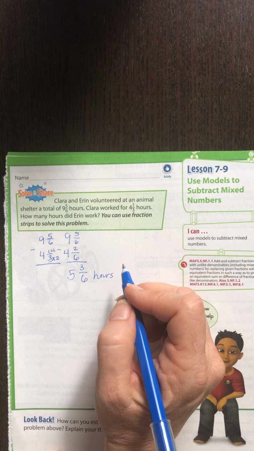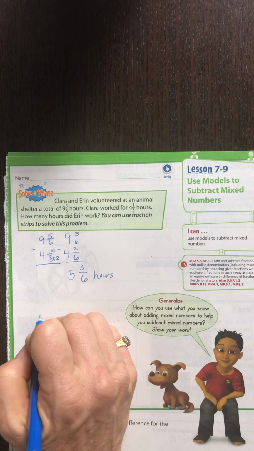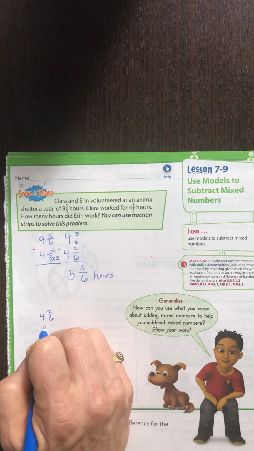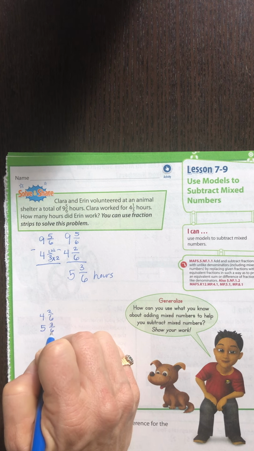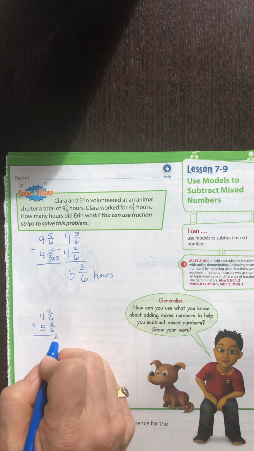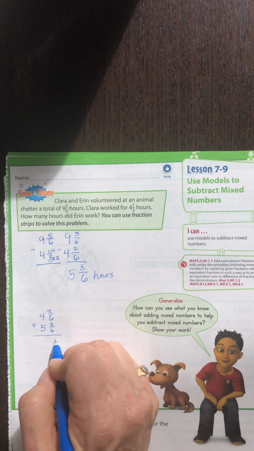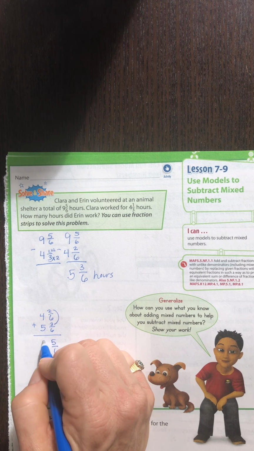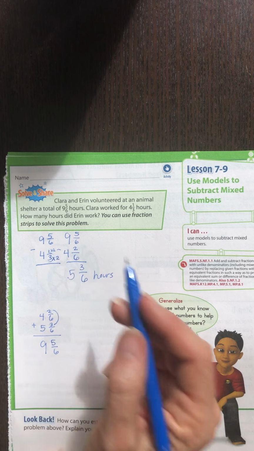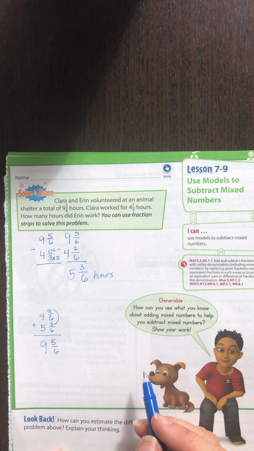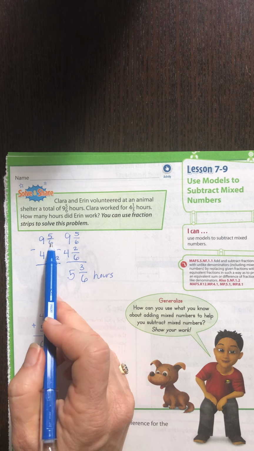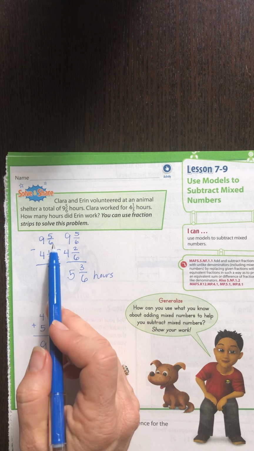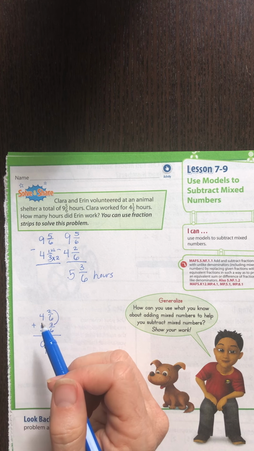We can always check ourselves when we've subtracted by adding. If we take the 4 2/6 that we took away and add it to our answer of the subtraction, we should get what we started with. 2/6 plus 3/6 is 5/6, because 2 plus 3 is 5. 4 plus 5 is 9. And we did start with 9 5/6. So again, the key is to find the common denominator. Look and see if one is a multiple of the other. If not, then oftentimes you'll have to multiply them together to get that common denominator.